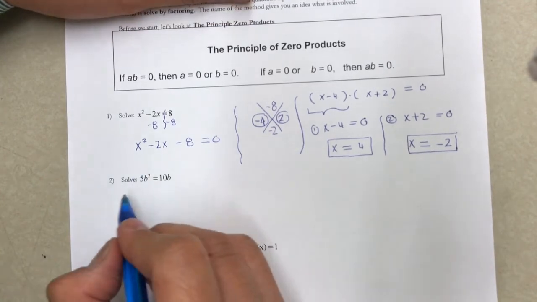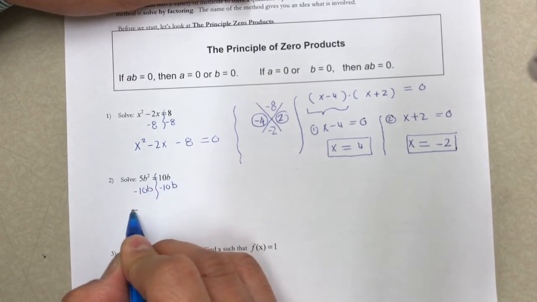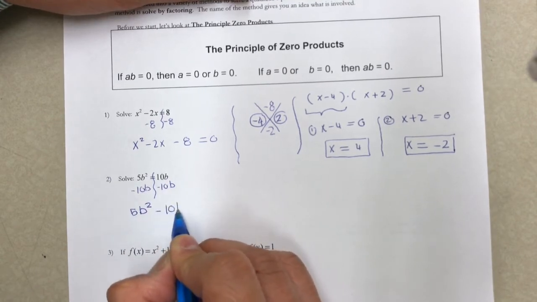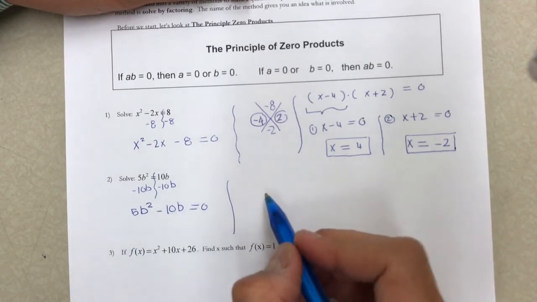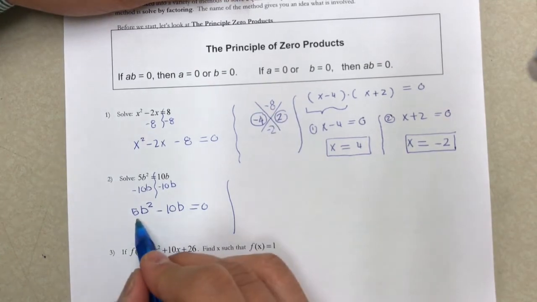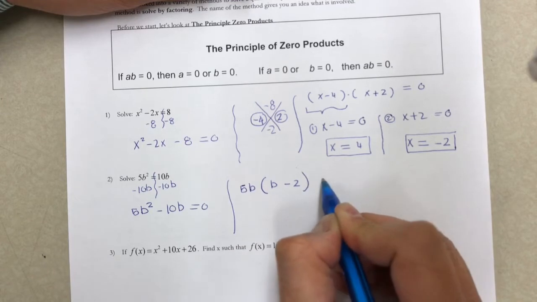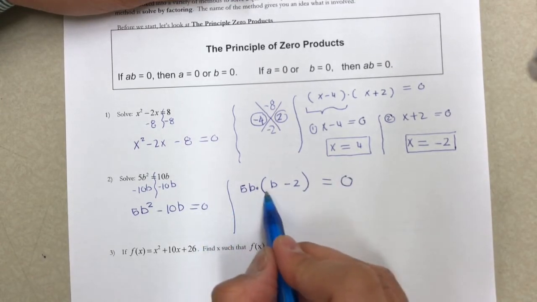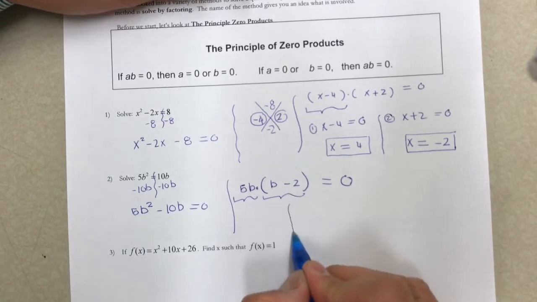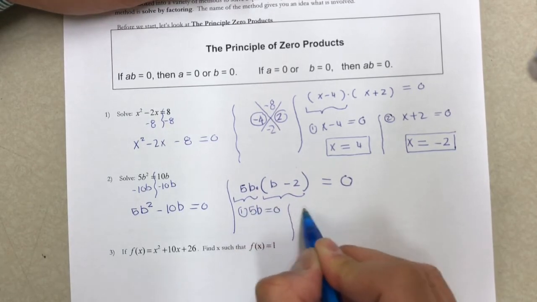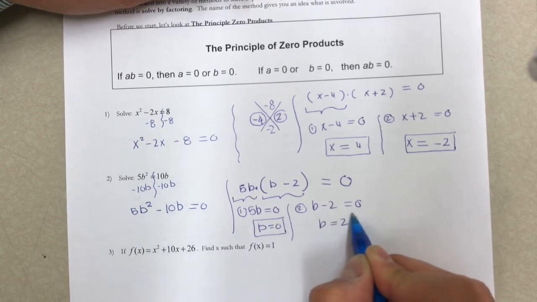Solve. We begin the process by setting it equal to 0, so we'll need to subtract 10b from both sides. We end up with 5b squared minus 10b equals 0. Because this quadratic equation is missing the constant term, we don't need to create an x box. To factor, we just look and see what they have in common. They have a 5b in common, so we pull that out. Now we have the product of two numbers. Take each factor and set it equal to 0. That means b equals 0 and b equals 2.